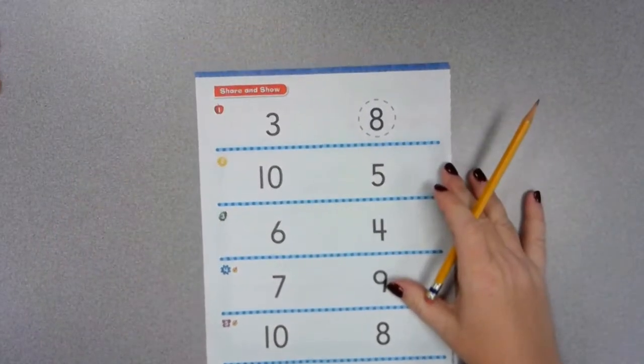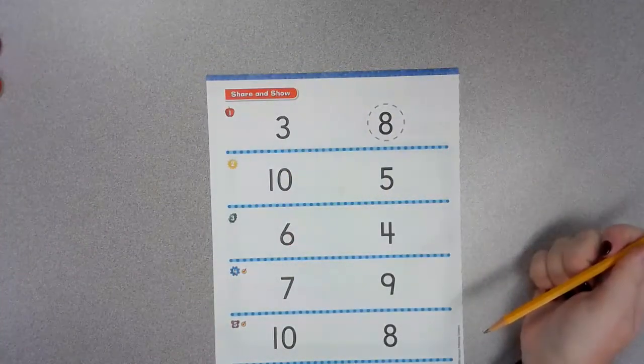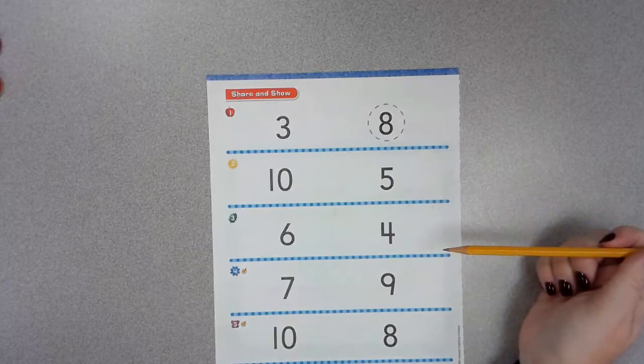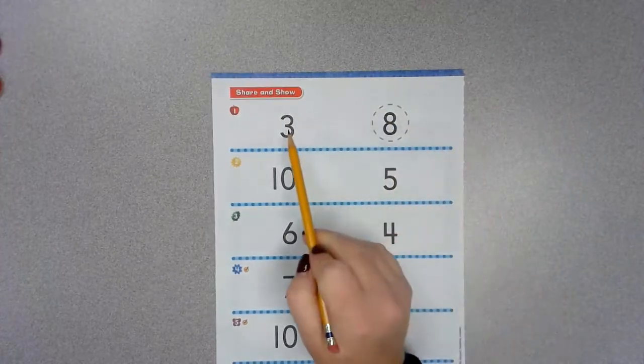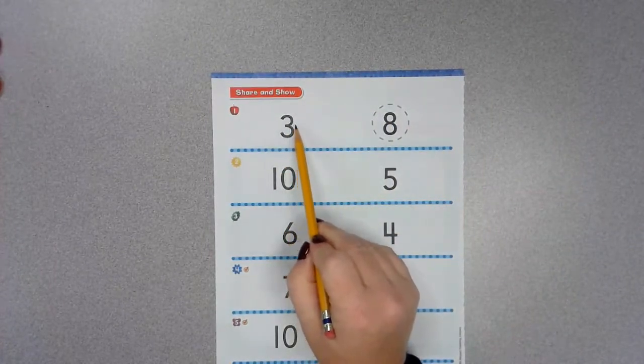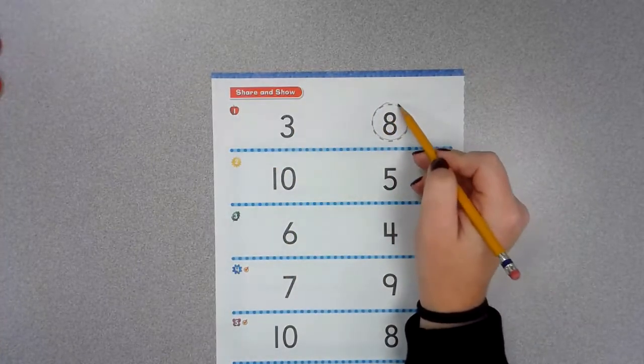We're going to look at the numbers. Think about counting order. And as you look at the numbers and compare, trace the circle around the greater number. So up here it gives us the answer. 1, 2, 3, 4, 5, 6, 7, 8. So 8 is definitely greater than 3.